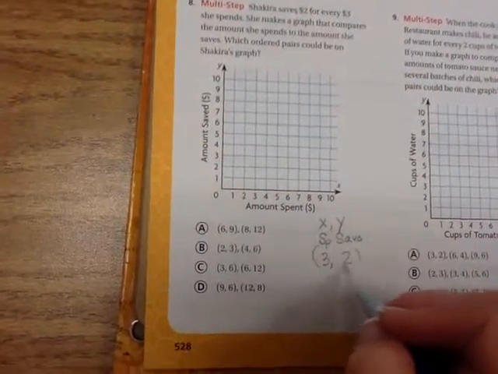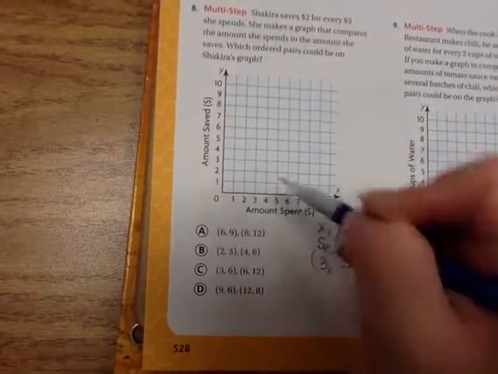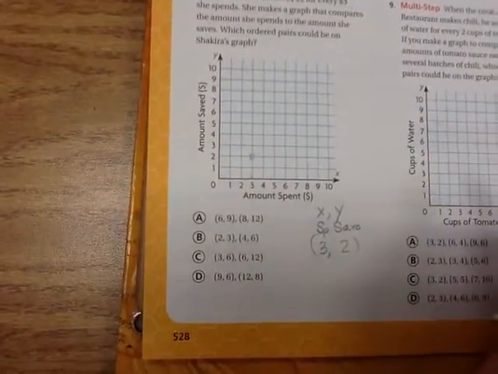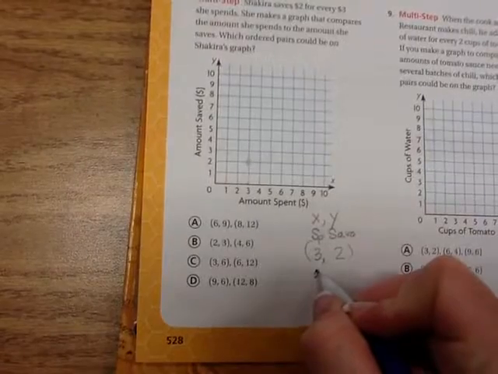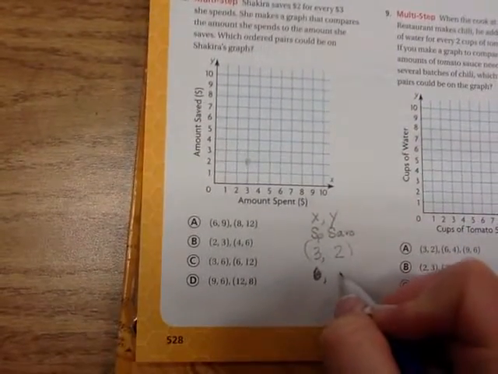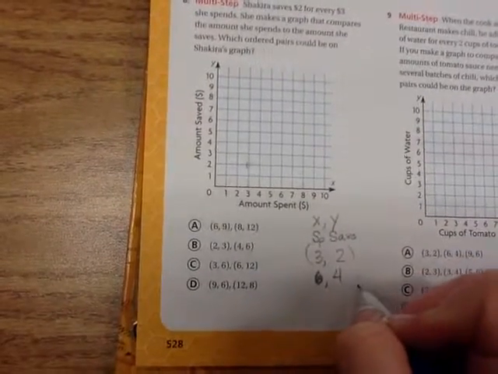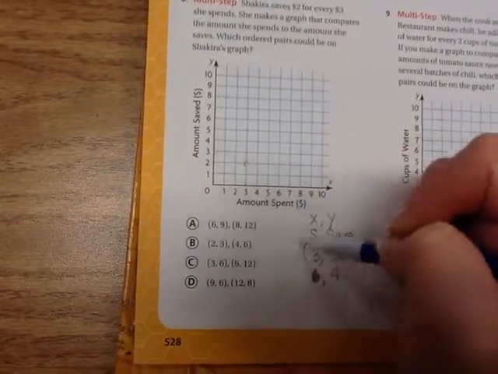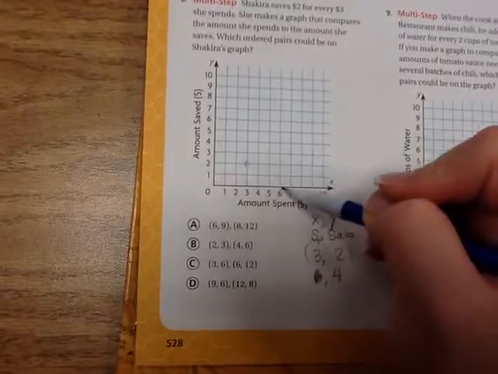So again, look at the relationship between your numbers right here. So she spent $3, she saved $2. So that means if she spent $6, she saved $4.